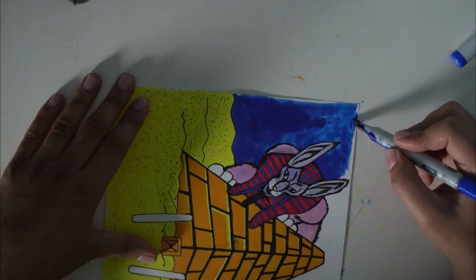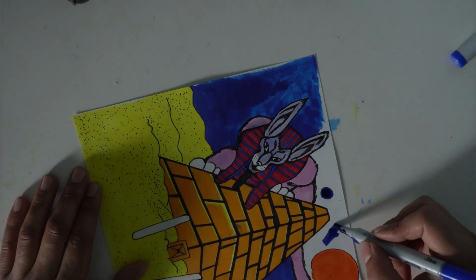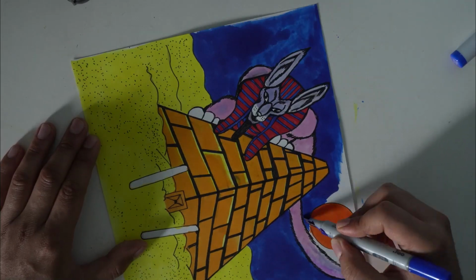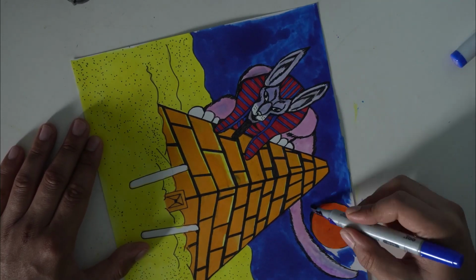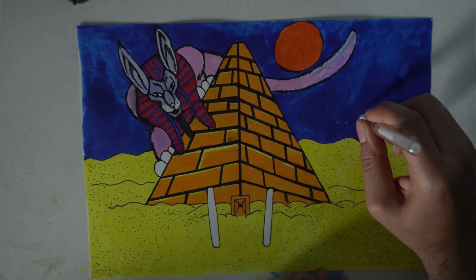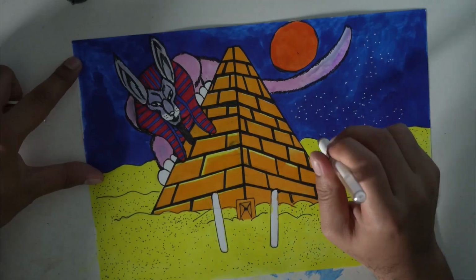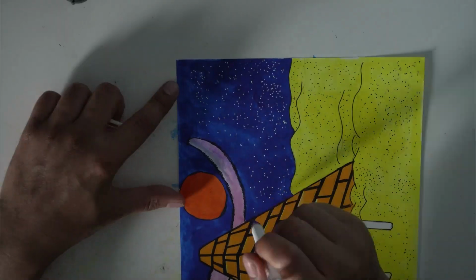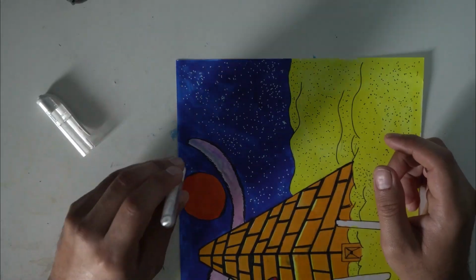It's more of an eclipse. It's going to be an eclipse. So just look at what I'm gonna do to the sun right here. I'm gonna darken it up. Now before I darken it up, let me add some stars. All you gotta do is take a whiteout marker, and the same thing you did with the sand, you do it to create the stars, and now you got stars.